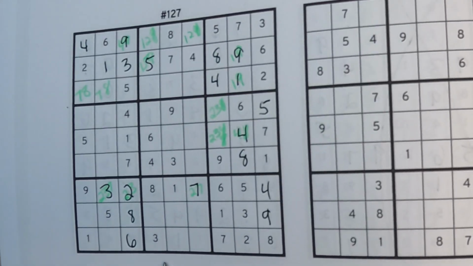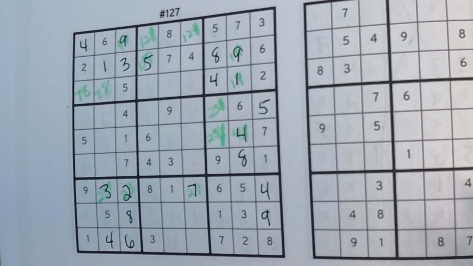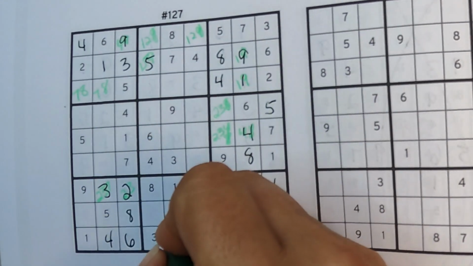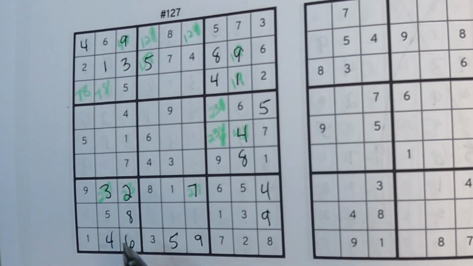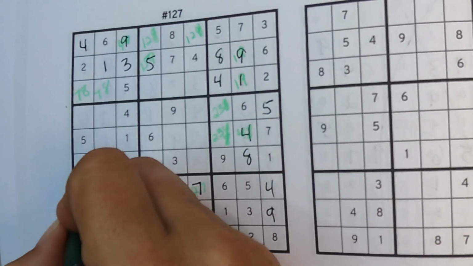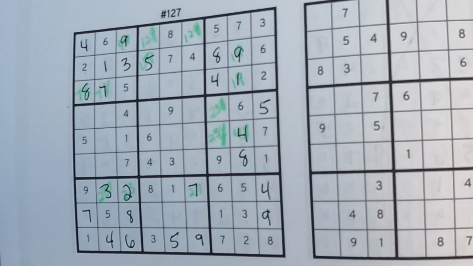For this bottom row, we're missing 4, 5, and 9. We've got 5 and 9 here, so this is our 4. 9 here, so 5, 9. For this box now, we're missing a 7. That 7 makes this our 8, 7.